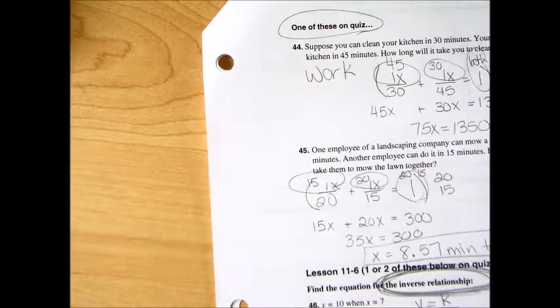Oh, I hope this is almost done. It's not. Okay, I'm going to take a break.